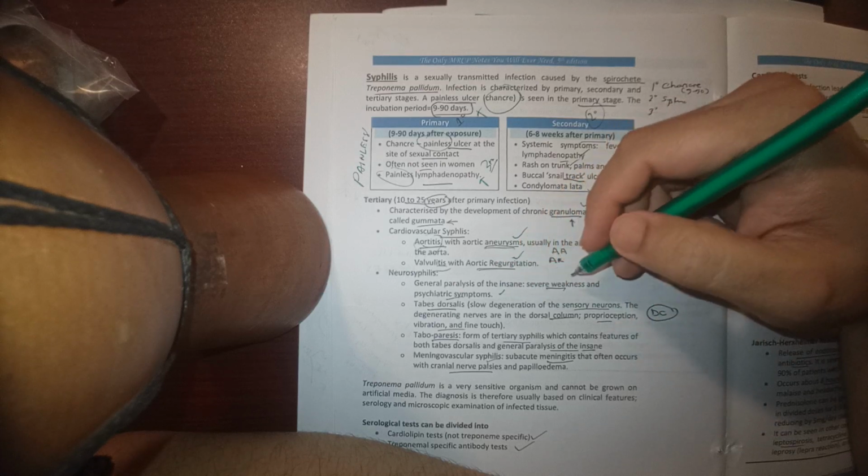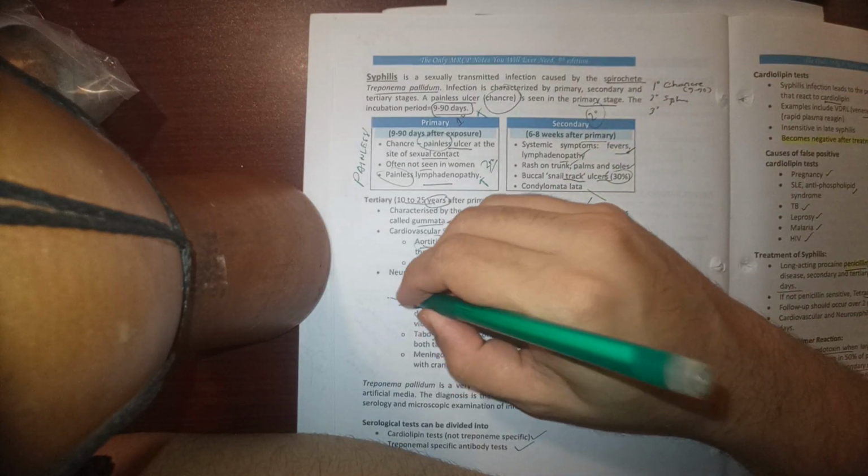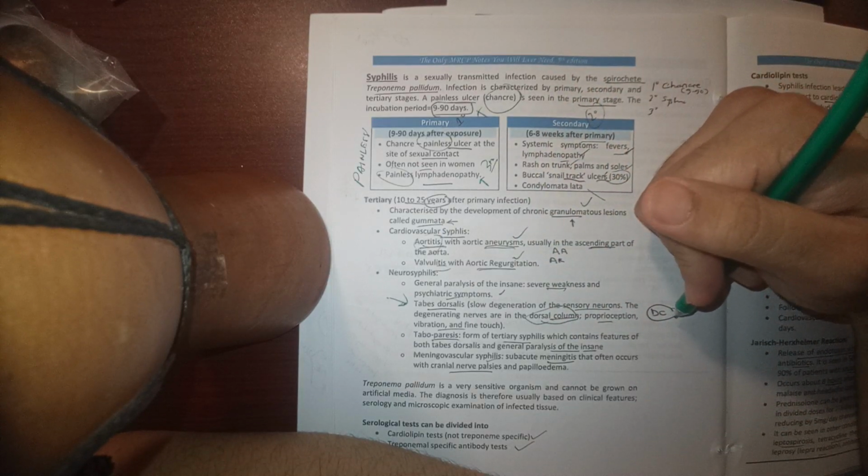Neurosyphilis, general paralysis of the insane: severe weakness and psychiatric symptoms. Tabes dorsalis happens in syphilis. Slow degeneration of the sensory neurons. The degenerating nerves are in the dorsal column. Proprioception, vibration, and fine touch can be affected. So the dorsal columns are affected. Tabes dorsalis happens in syphilis.